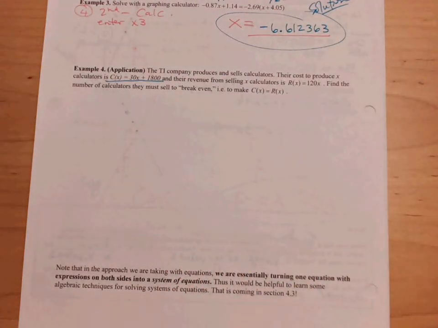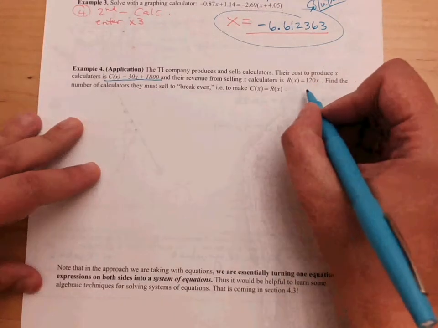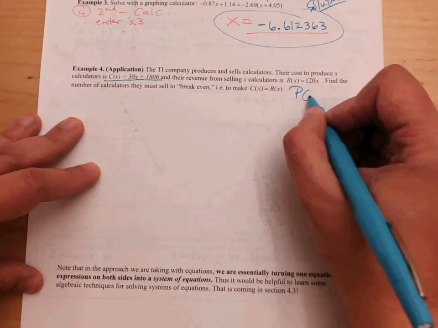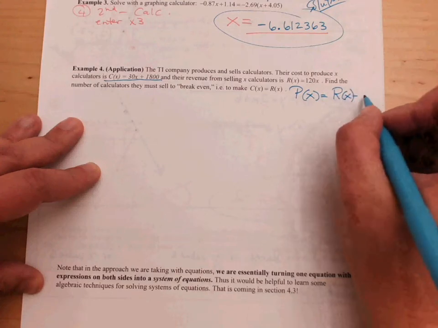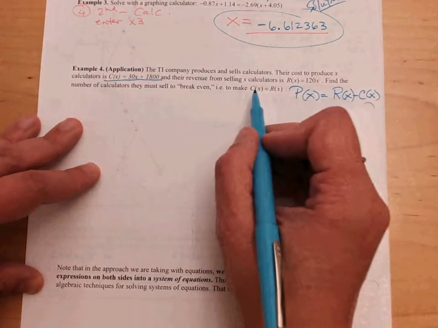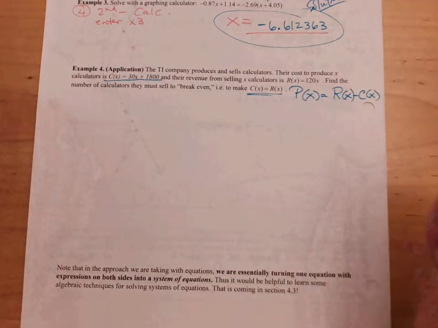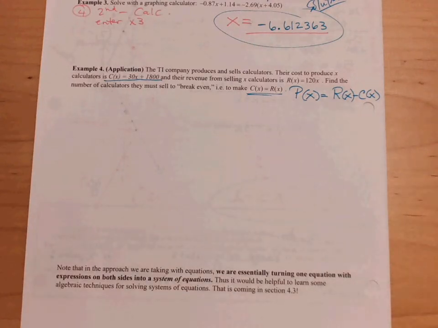Pitch for TI. Find the number of calculators they must sell to break even. A couple of different things to notice. This is going to come up in a lot of your math classes. You could find the profit, P of X, equals revenue minus cost, but essentially break even means your costs are equal to your revenue, meaning you're not going to spend extra money and you're not going to make any money. Your cost is equal to your revenue.